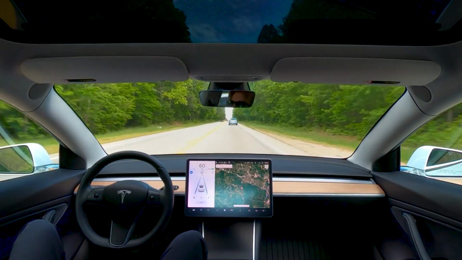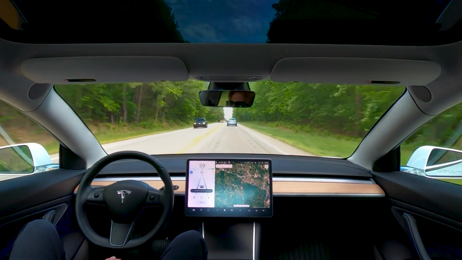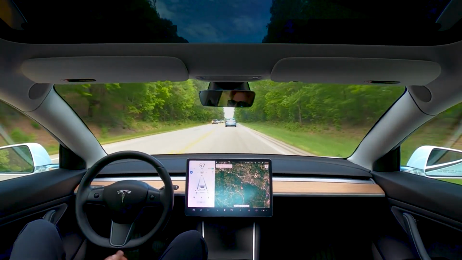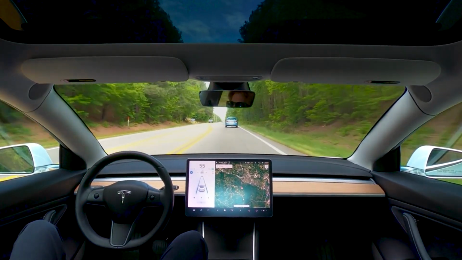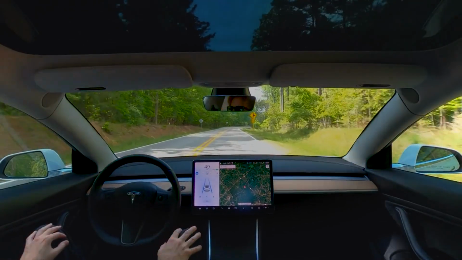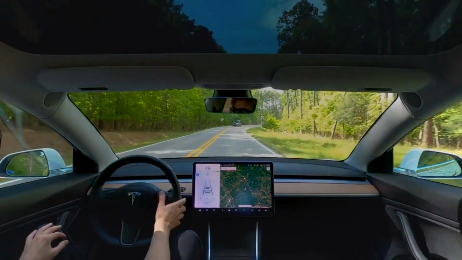Another thing you can do with your Tesla touchscreen is to use the quick controls. The quick controls are a set of shortcuts that you can use to access frequently used features. To access the quick controls, swipe up from the bottom of the screen.